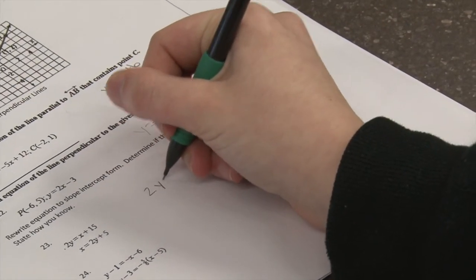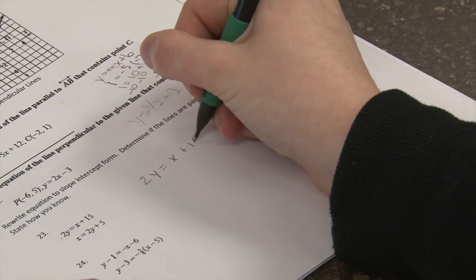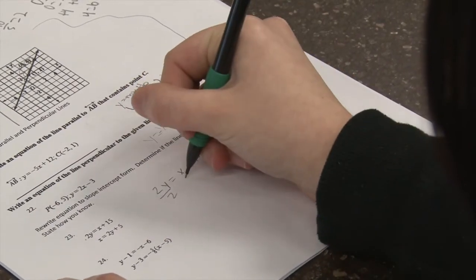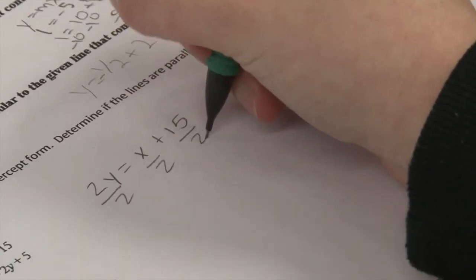So, this is question number 23. To find y, you put both equations over 2.